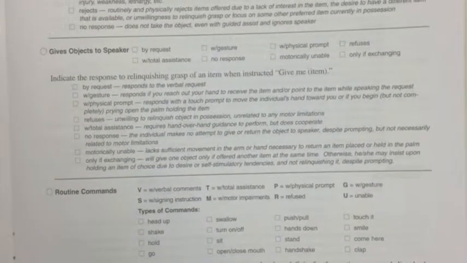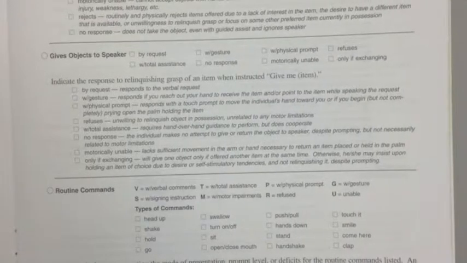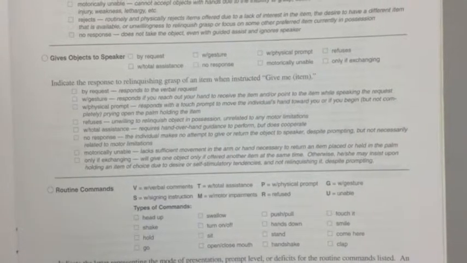This activity assesses receptive language as well. The clinician gives various objects to the client to see if she accepts them without prompting. I'm going to show you some objects. Can you take them from me when I ask you to? Okay. This is a spoon. Can you take the spoon? Thank you. This is a cup. Can you take the cup? Can you take the cup with one hand now?